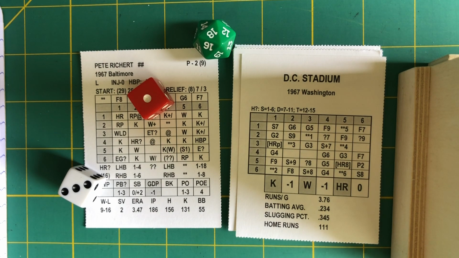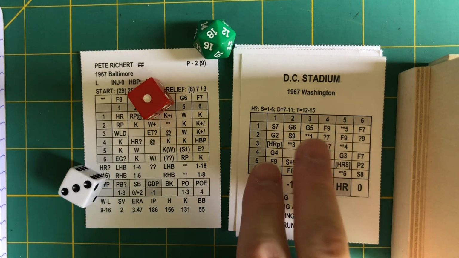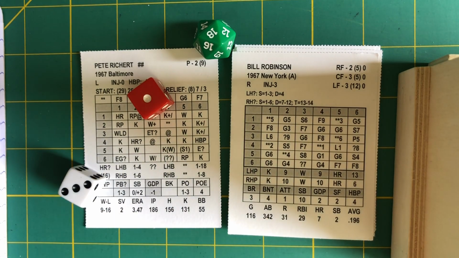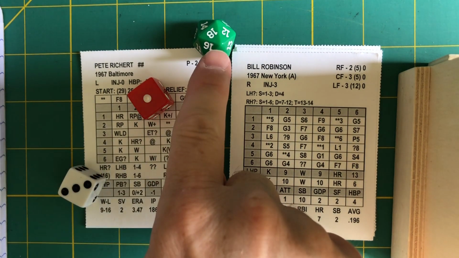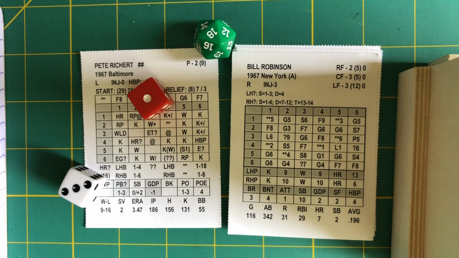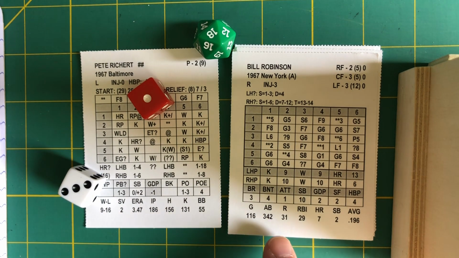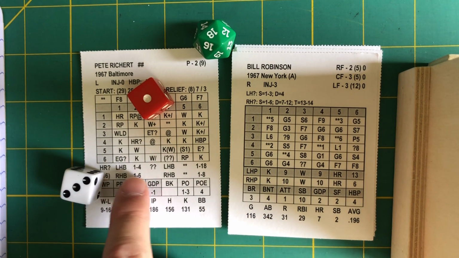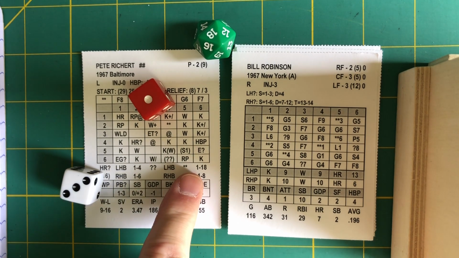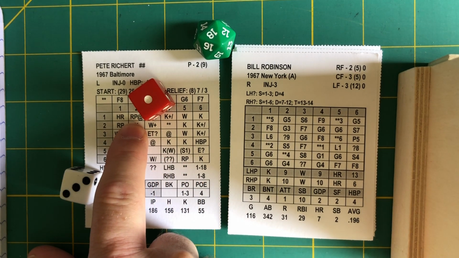All right. So, an HRP means that Robinson has hit it to left. That's his pulled field, and we're going to use the 18 as his home run number. So he hits it deep to left. Going back is Howard. Now, we rolled a range check here on number 2.